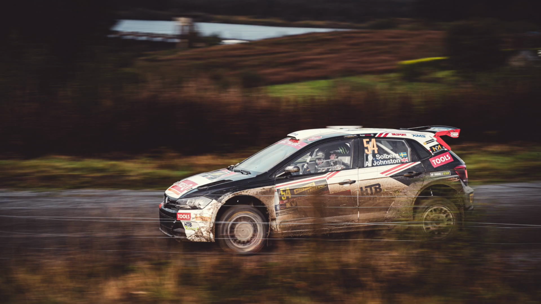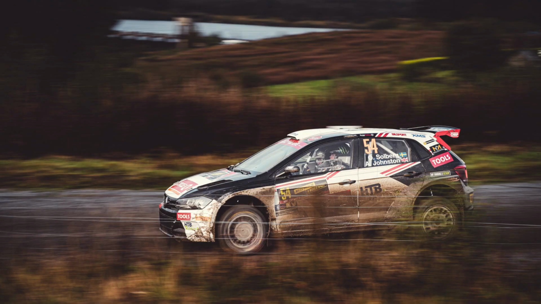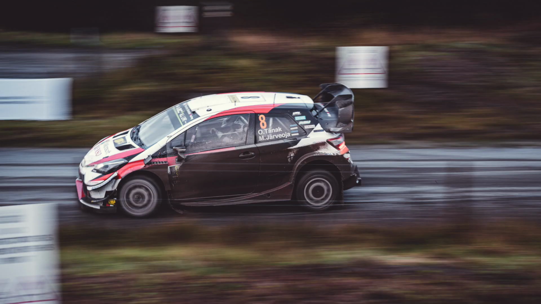However, we can experiment. What I tried with this image is panning with the car. So I tried using a slower shutter speed, and I kept my eye to the viewfinder, keeping the car in the same spot while I was taking the image. Using this effect, we still have a very sharp image of the car itself, but all the background and foreground is moving, it's blurred, and this can really help to emphasize the speed that the car is moving.